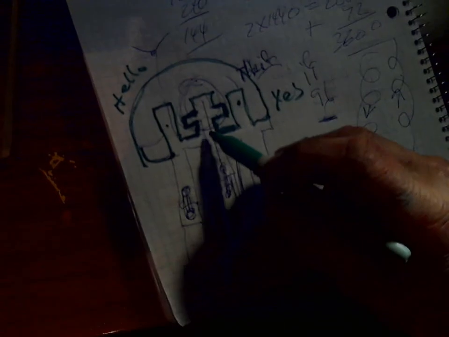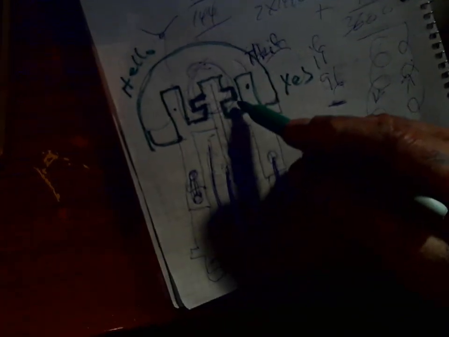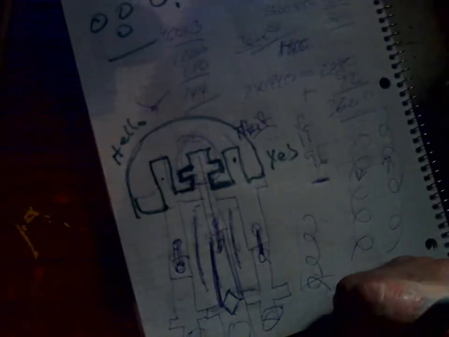What is the number of man? 52. If you take off 9, it's 43. If you add on 9, it's 61. 61 is the reflection of Saturn. 43 is our original reflection. 2 and 1. Now we have 2 and 1. Now we have 4 and 1. 4 and 3.